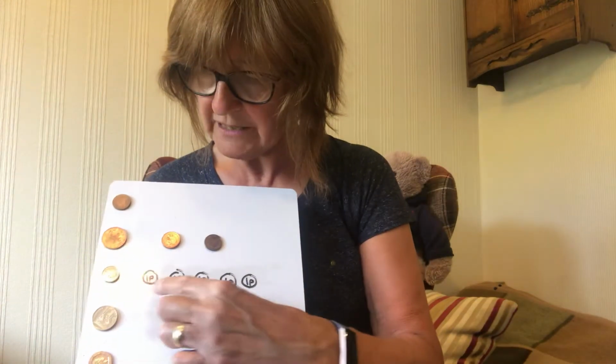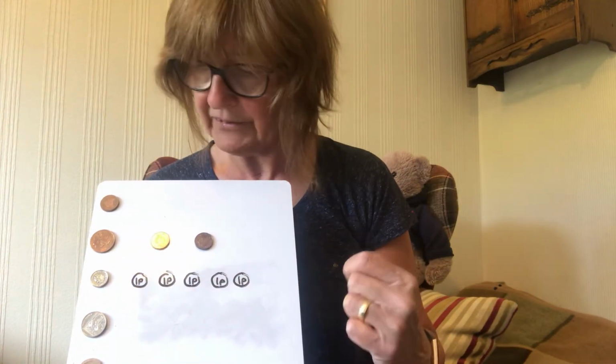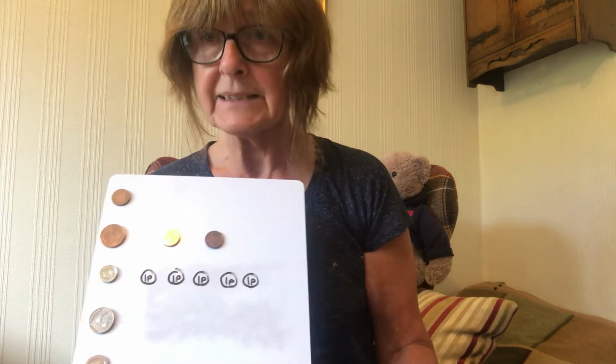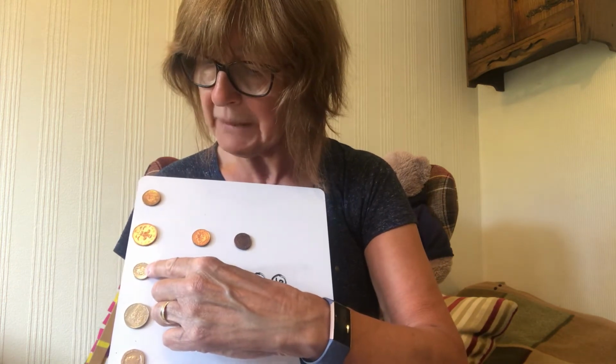Write it on each of the coins. So that's 1, 2, 3, 4, 5. 5 pennies is worth the same as 5 pence, and you could tap your 5 pence. 1, 2, 3, 4, 5, because you know it is worth 5 pennies.